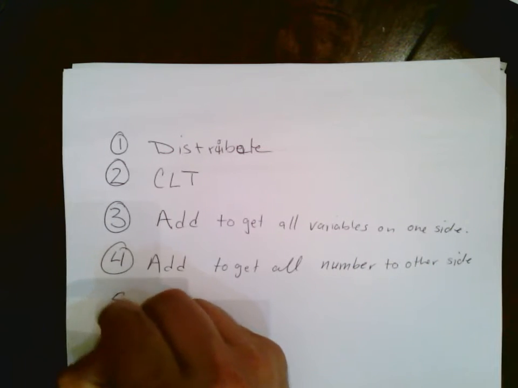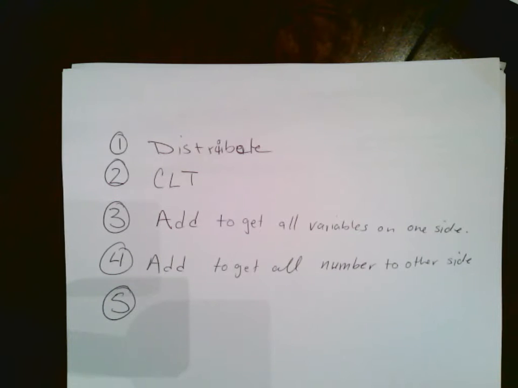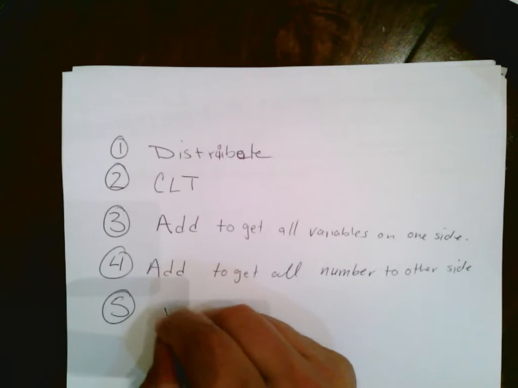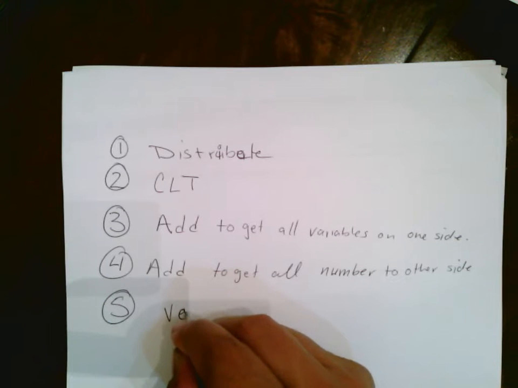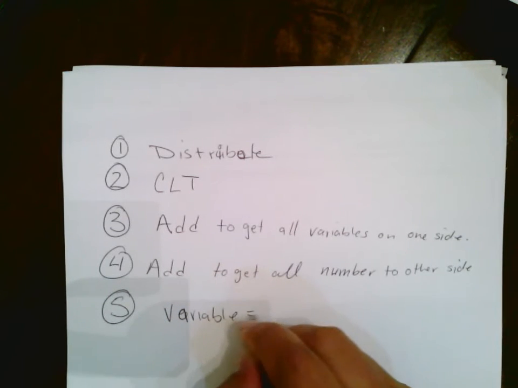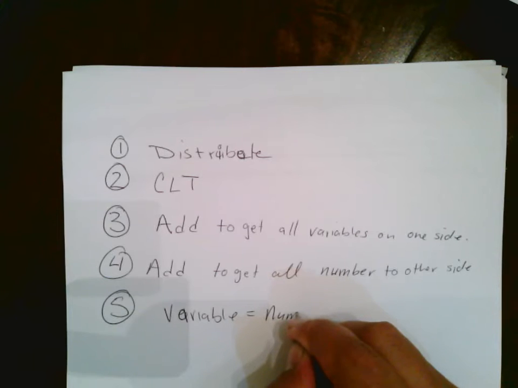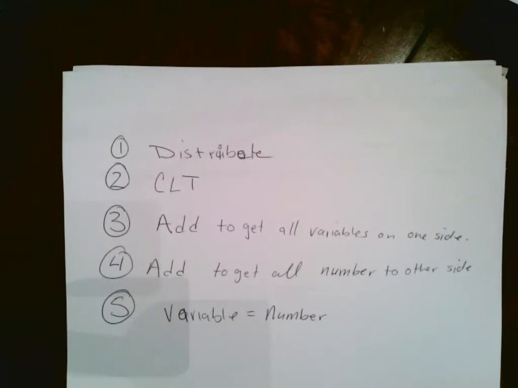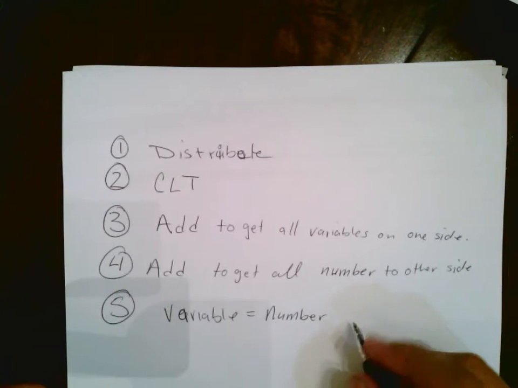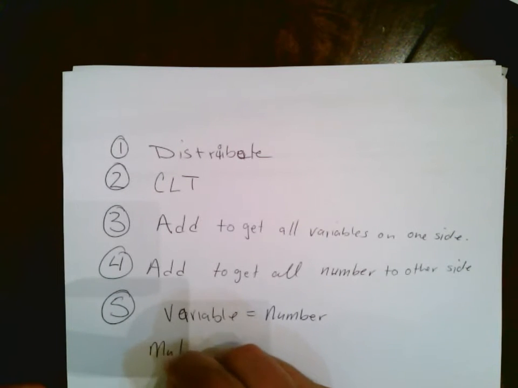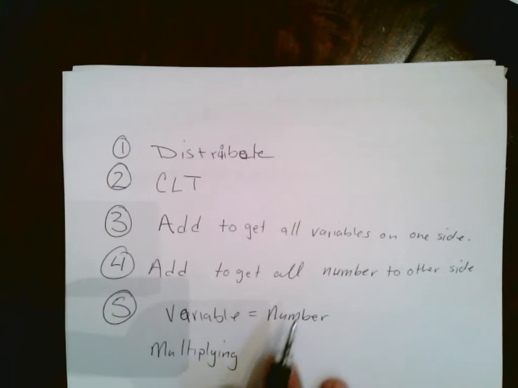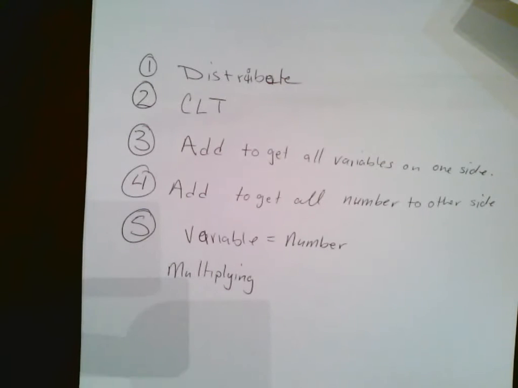And final step, step 5, that is where you see us trying to get the variable on one side. So we want to have just a variable equal to just a number. We typically do this by creating a 1, and that is by multiplying. And we typically multiply by the reciprocal. We'll talk a little bit about that in our first example.